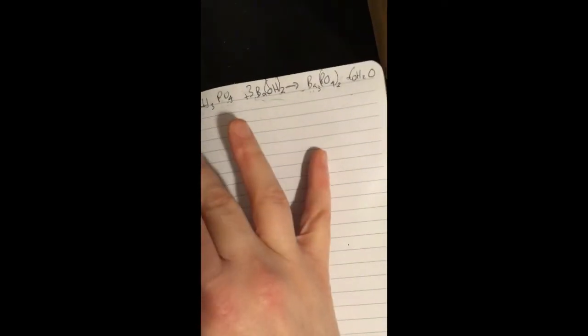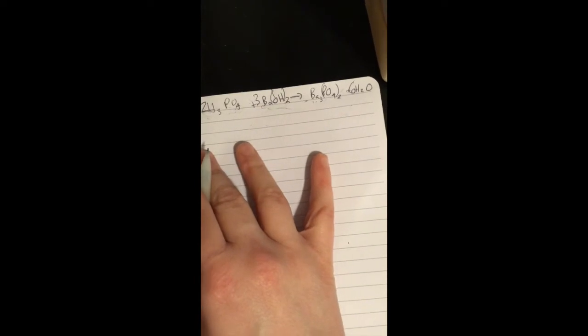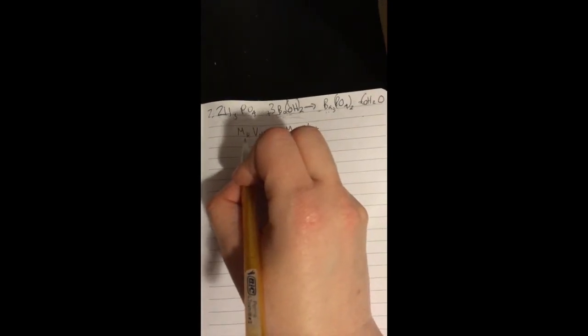You can do some stoichiometry in this problem, or you can just use the molarity equation, but it's worth realizing this is diprotic, this is triprotic, and so that's going to affect our calculations. So cool. The molarity of H plus times the volume of H plus is going to equal the molarity of OH minus times the volume of OH minus. The molarity of the H3PO4 is 0.3 molar. We're given that in the problem.